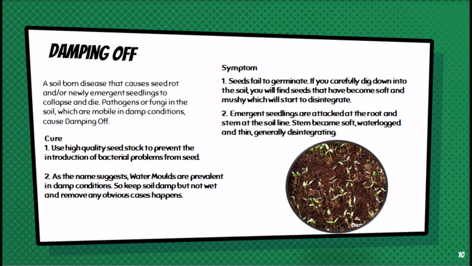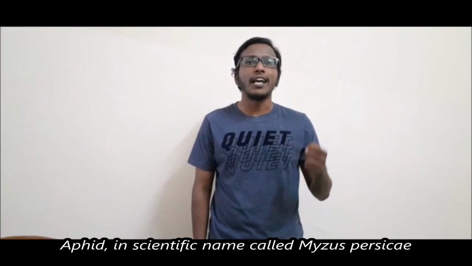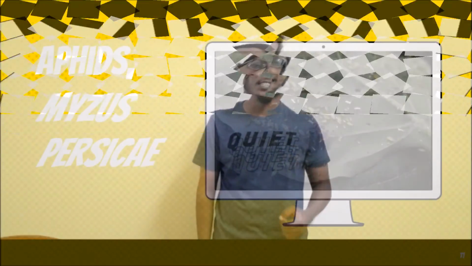So the cure for this disease is to use high quality seed stock to prevent the introduction of bacterial problems from the seed. And as the name suggests, water mold is prevalent in damp conditions. So keep soil damp but not wet, and remove any obvious causes. Next is the aphid. In scientific name it is called Myzus persicae.